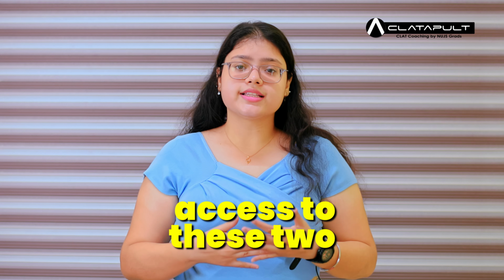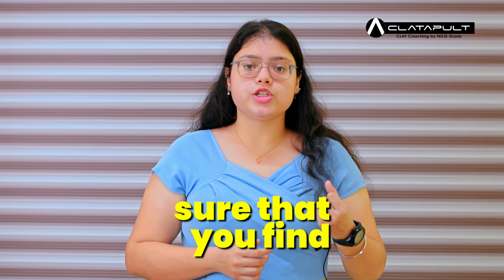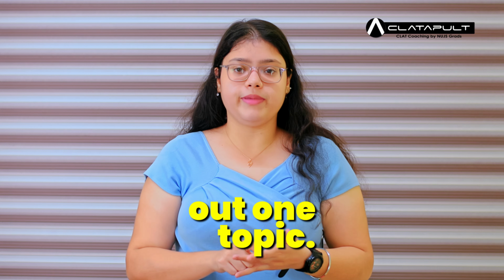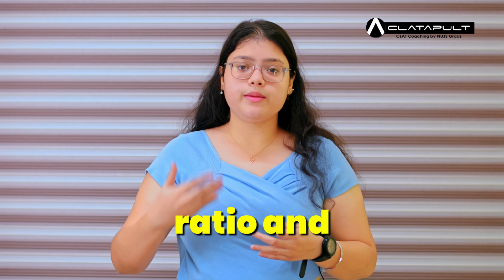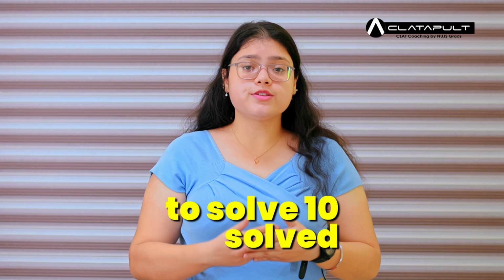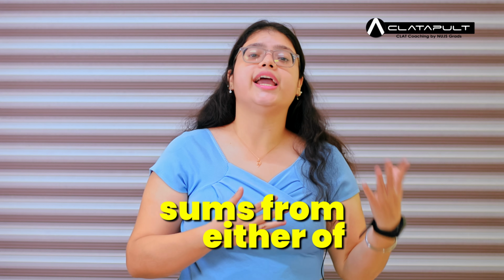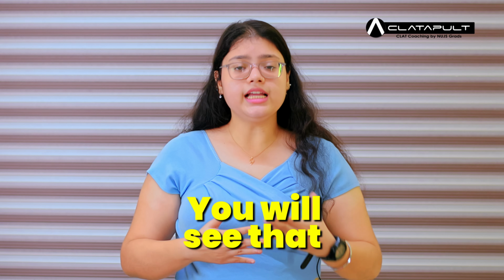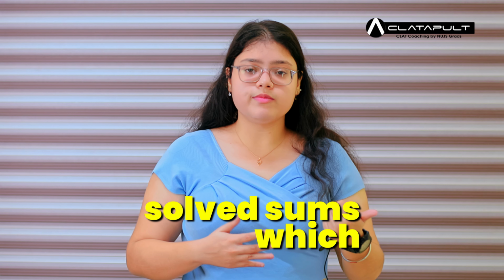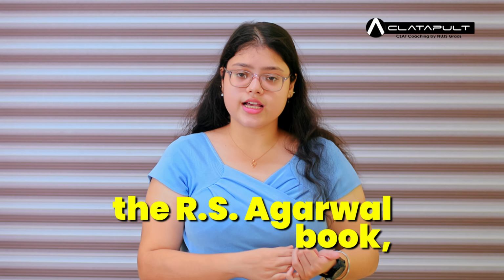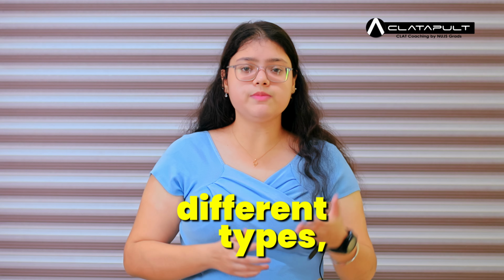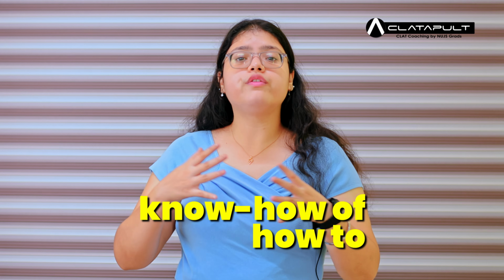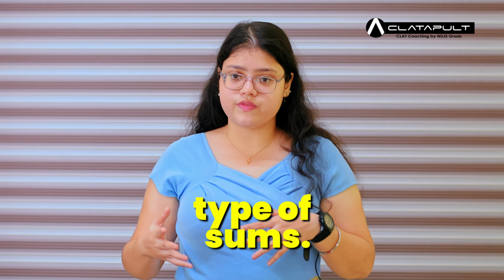Now once you have access to these two books, please make sure that you find out one topic. Let's say we are starting out with ratio and proportion. And in ratio and proportion, you are first going to solve 10 solved sums from either of the two books. You will see that all of the 10 solved sums which are given there in the R.S. Agarwal book, all of the 10 sums are pertaining to 10 different types. But once you have solved all the 10 different types, you now have the know-how of how to proceed with these particular type of sums.